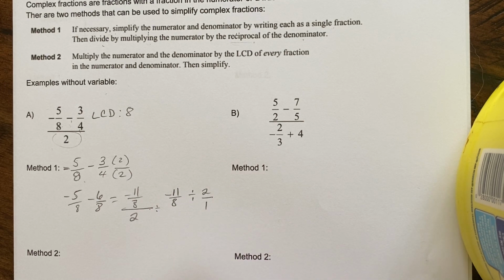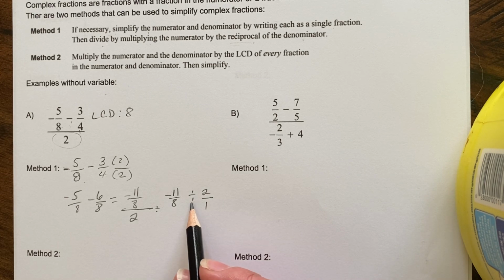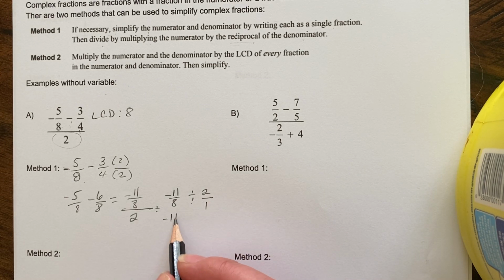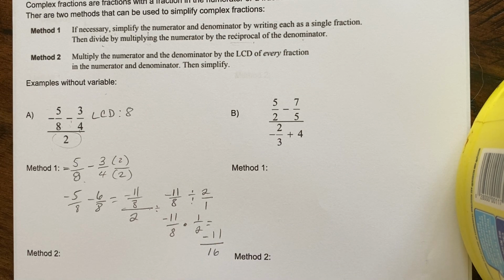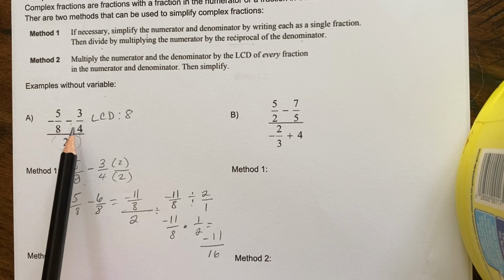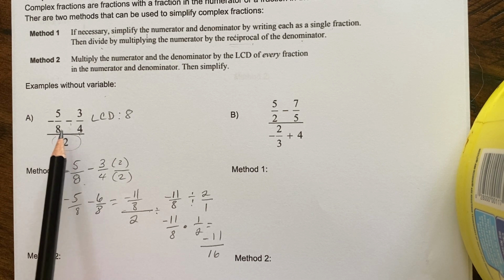Remember, that's 2/1 if you want to make it into a fraction. So we can take our division, we're going to change it to multiplication of the reciprocal to get our final answer, -11/16. Okay, all right, so that's the first method, combining to make that into one fraction on the top.